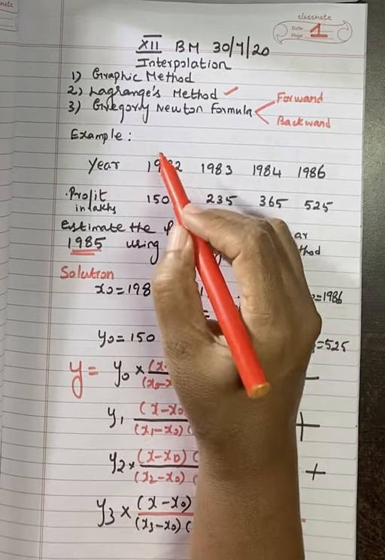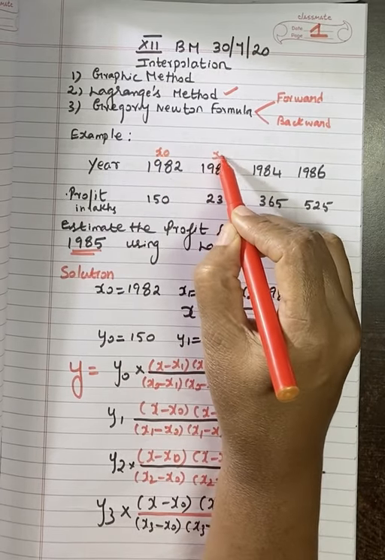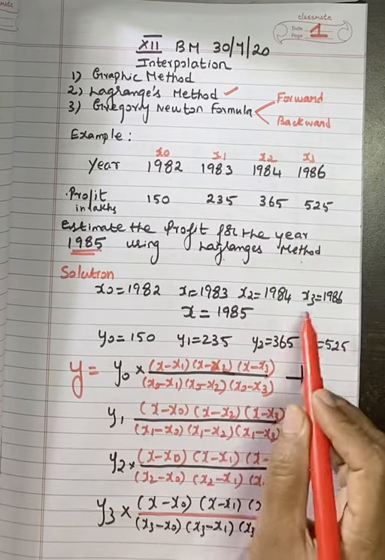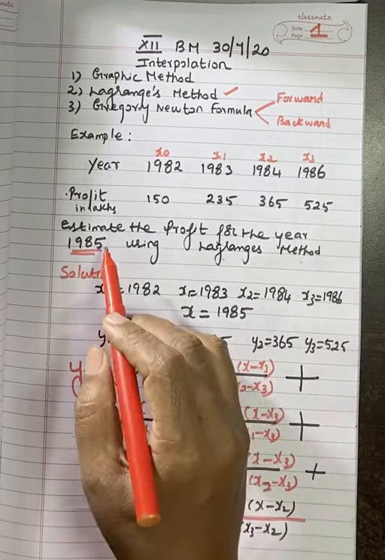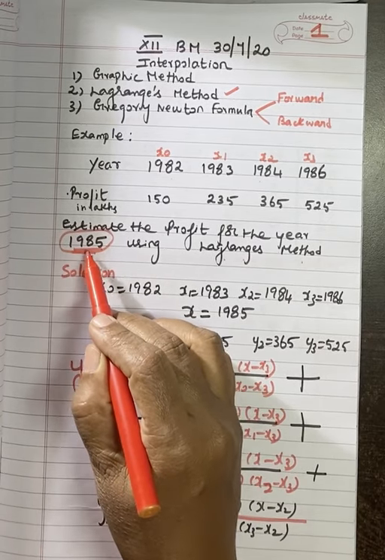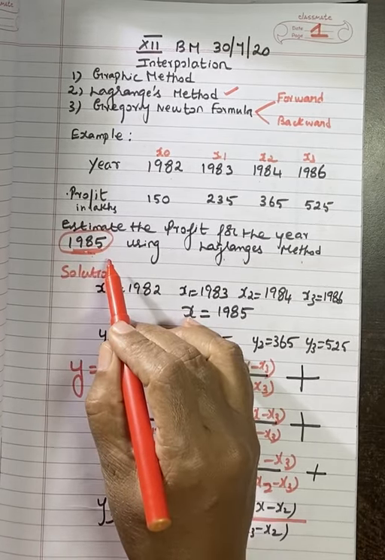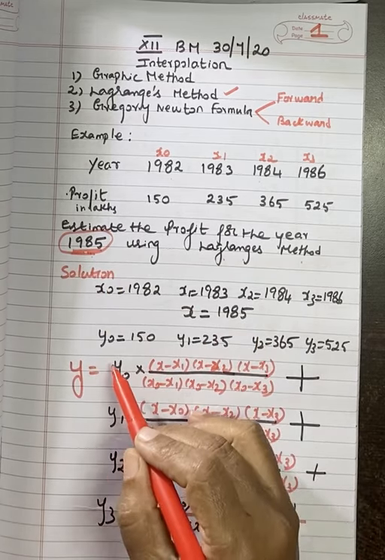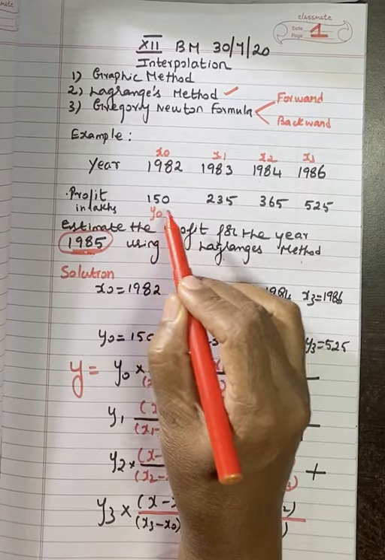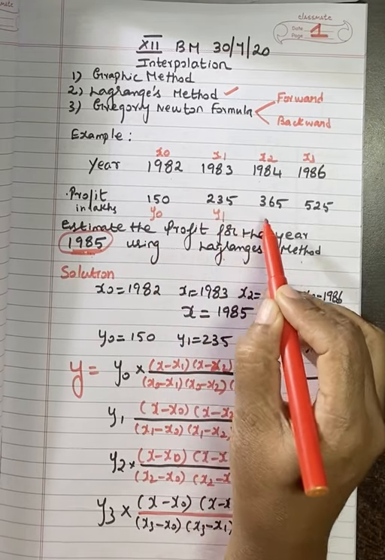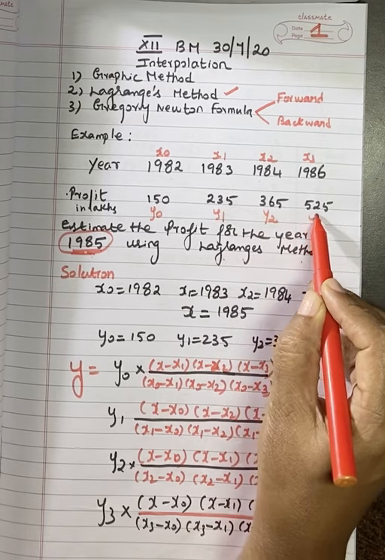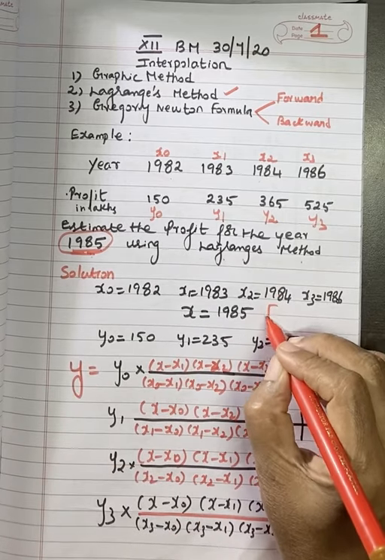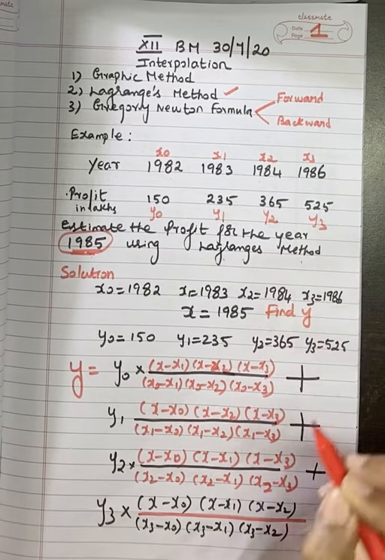This is X0, this is X1, this is X2, this is X3. So we have written the answer. We have to find the value when X is equal to 1985. Find Y when X is equal to 1985. So X is 1985. This is Y0, this is Y1, this is Y2, this is Y3. We write the formula. For this particular X, I have to find out Y.